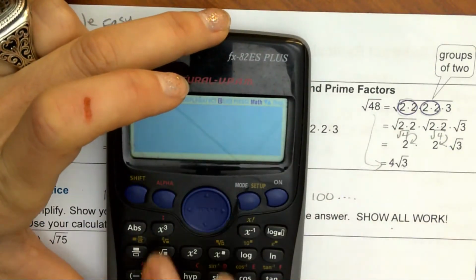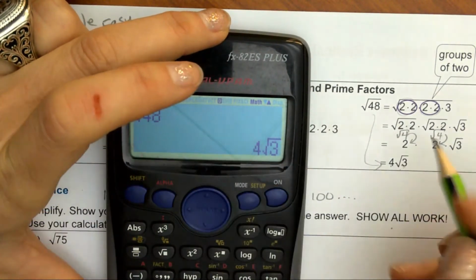We'll do some examples together. Look, 4 root 3, so put a check mark if you're correct.